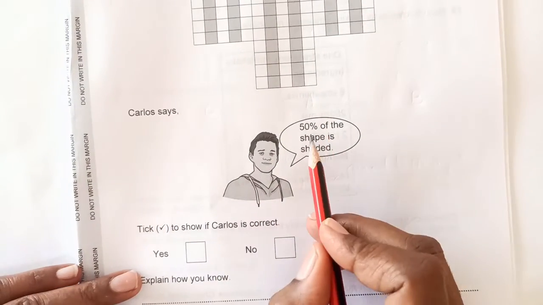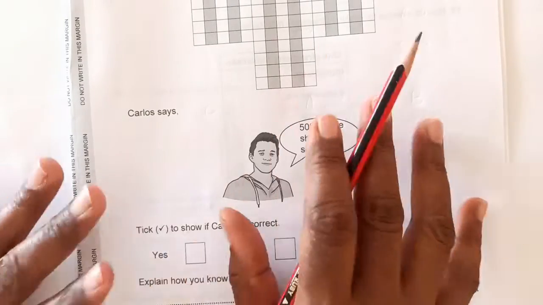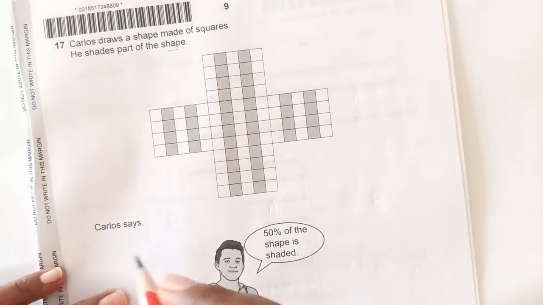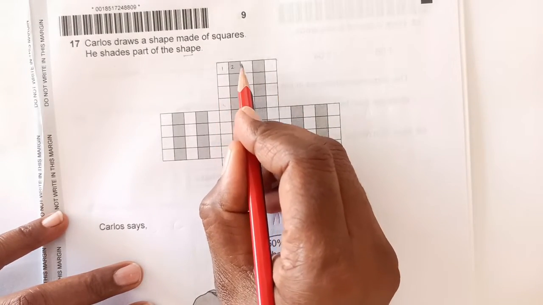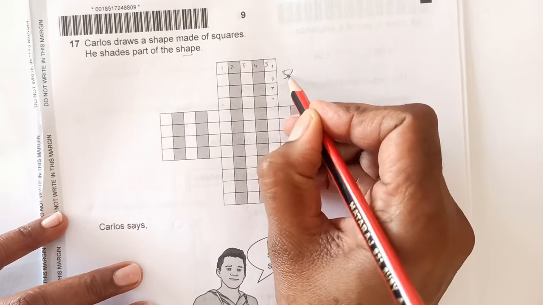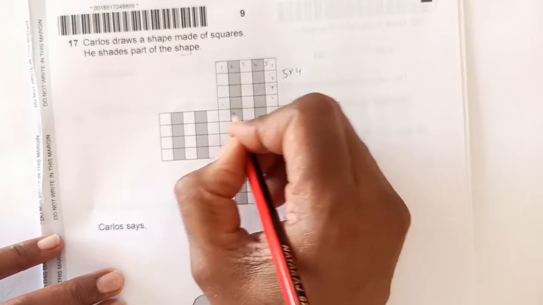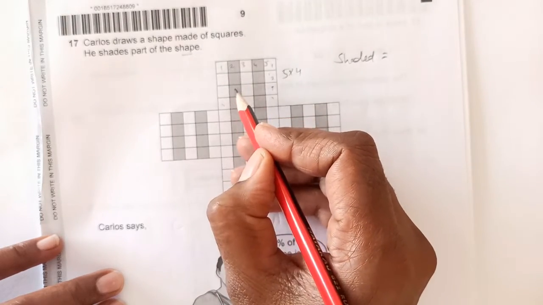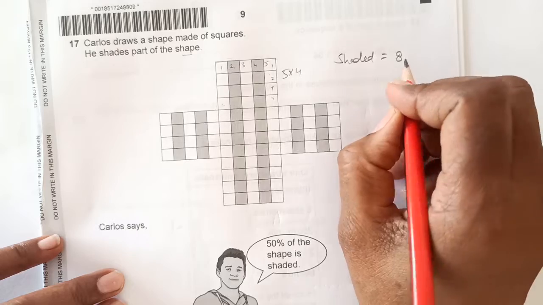Carlos says 50% of the shape is shaded. So 50% of the total shape is shaded, right? Tick to show if Carlos is correct. So we will see how much is shaded and how much is not shaded. As we counted, 5 squares this way and 4 squares this way. So 5 times 4, there are 20 squares as a whole. And shaded, 4 and 4, this shaded is 8. 8 out of 20 is shaded.